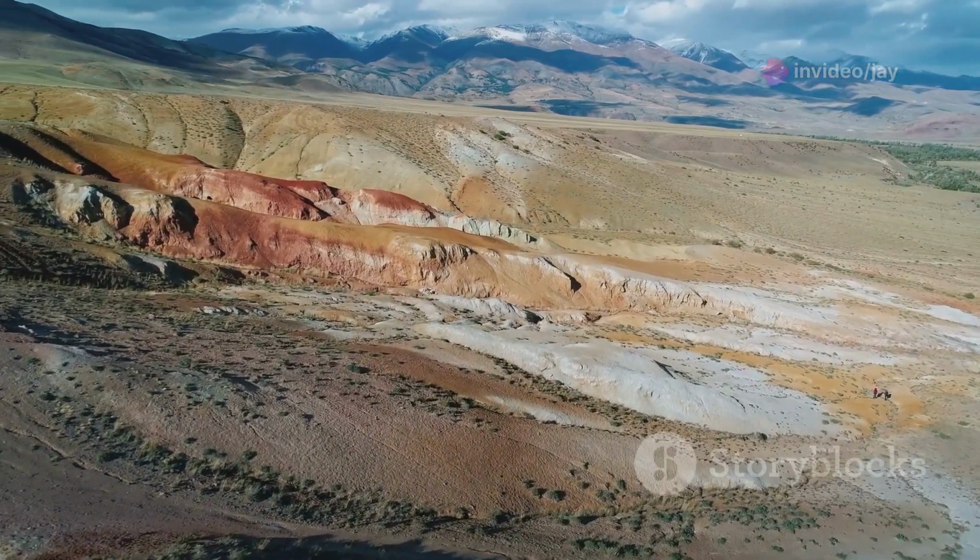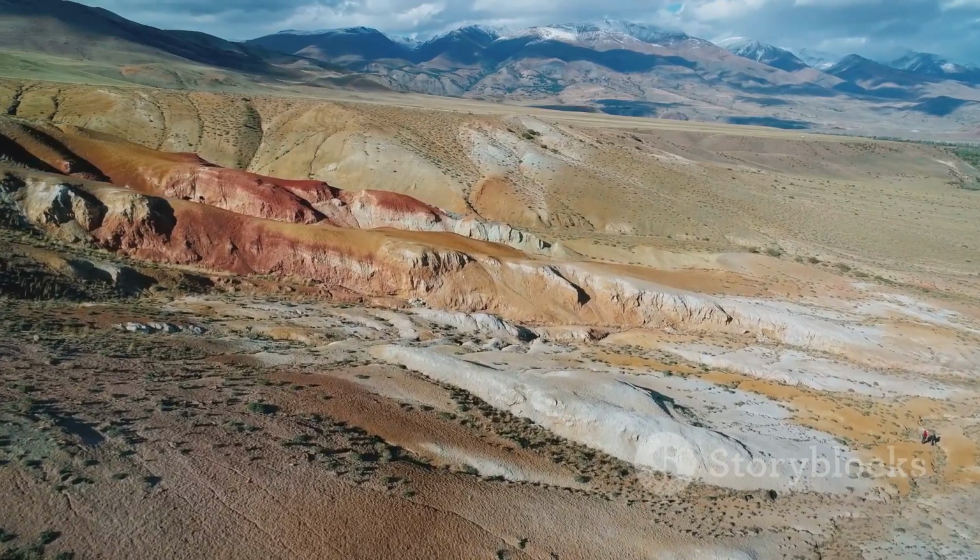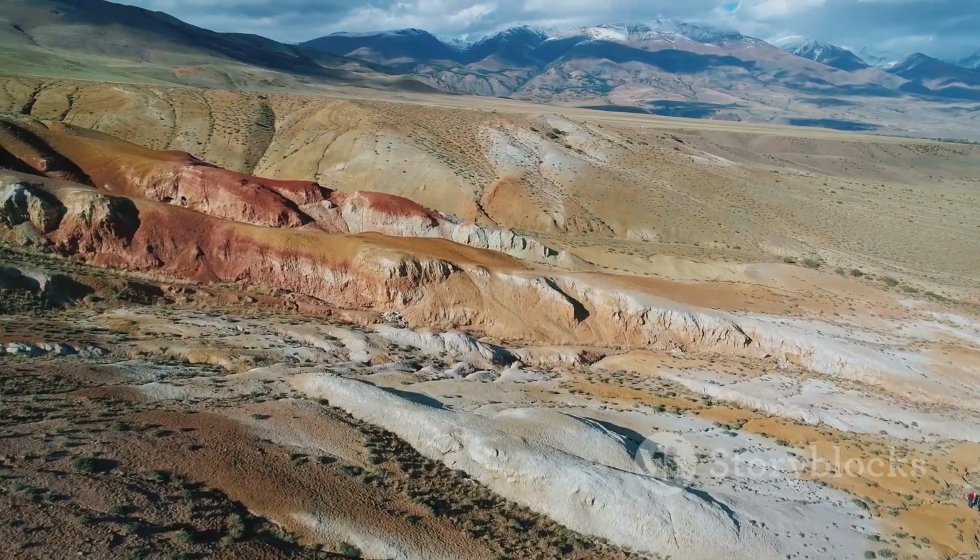So, next time you're out exploring, take a moment to appreciate these rising giants and the incredible geological forces that shape them.